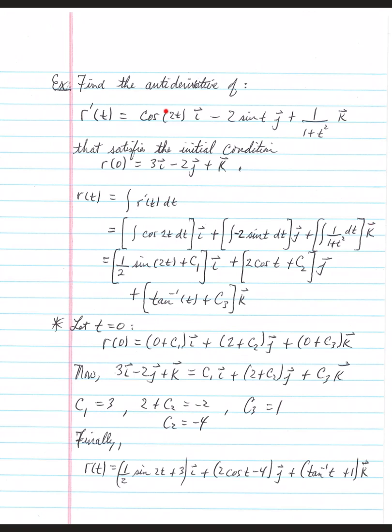So we got the integral of cosine 2t. This will be for the i vector. All right, remember chain rule. This should have a 2 out, but it doesn't. If you put a 2 here, you have to put a half to compensate. So the antiderivative is 1/2 sine of 2t plus a constant of integration. That's for the i component.